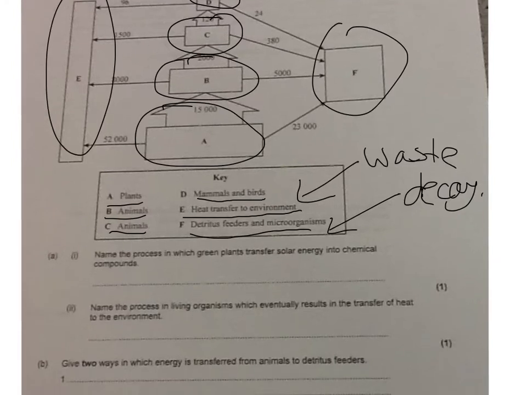So the first question says, name the process in which green plants transfer solar energy into chemical compounds. I think the vast majority of people got that one. That answer for that was photosynthesis. So it's using that sunlight energy along with our water and carbon dioxide, and that's going to give us glucose. It's going to give us oxygen as well.